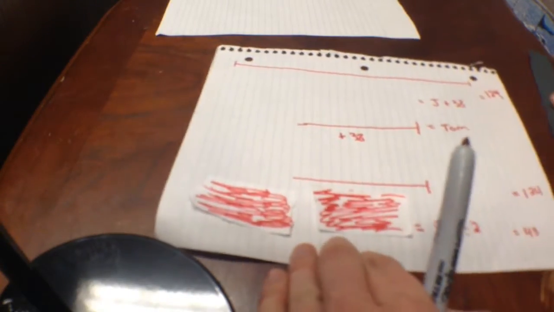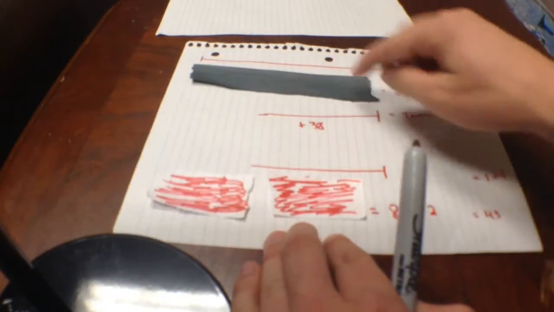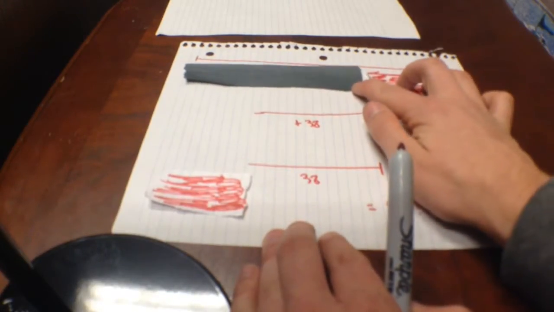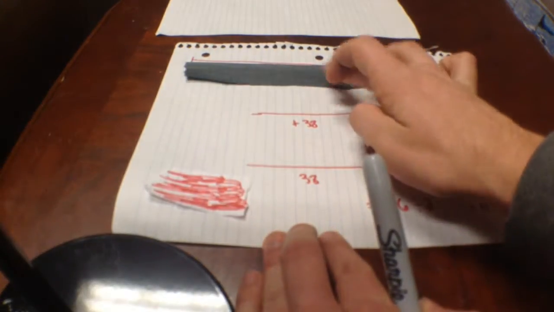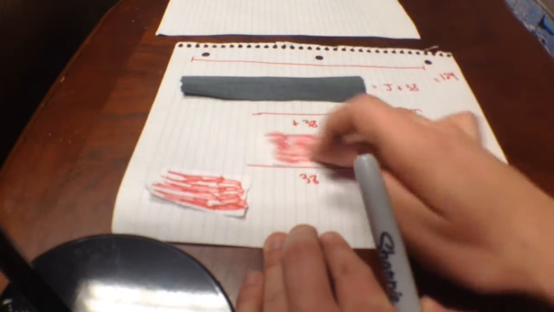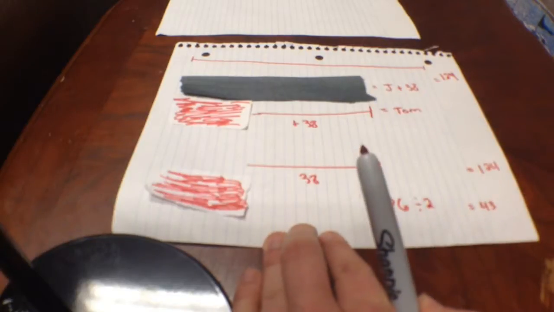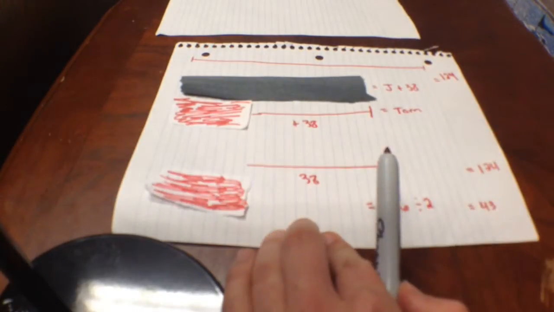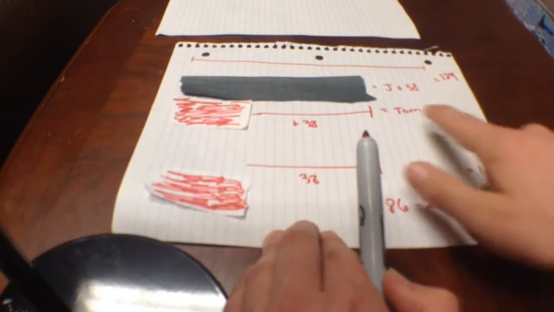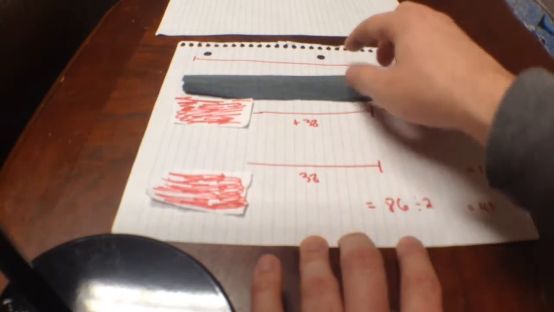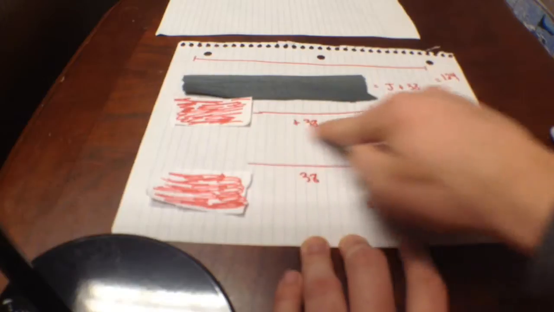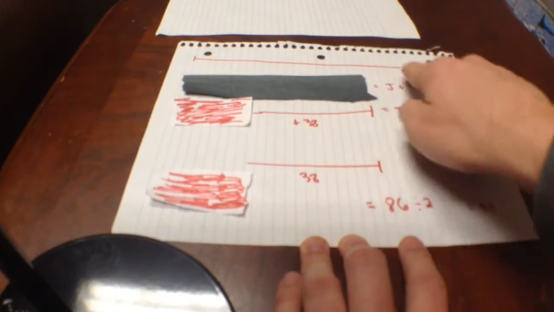Now let's go over that one last time. We had our Tom. Our Tom plus our Jerry gives us 124 bottles. Now Tom has 38 more than Jerry. So our Jerry plus our 38 is our Tom. Now to find our whole problem again, we took our Jerry plus our Tom to get 124.